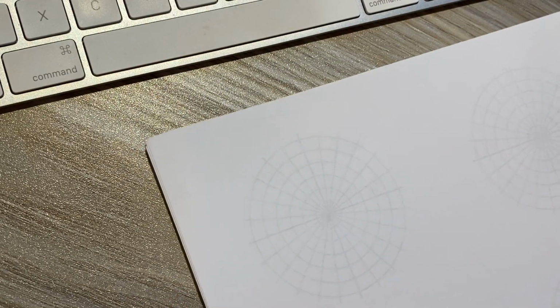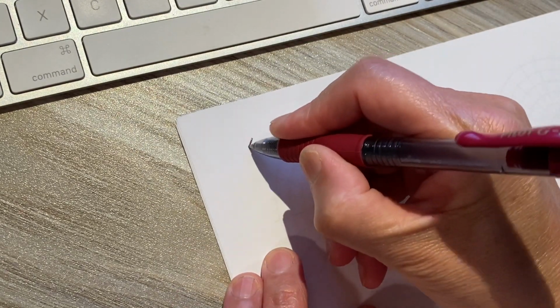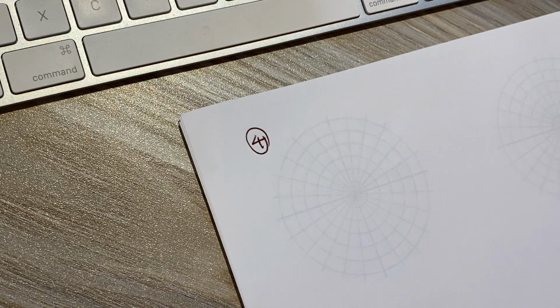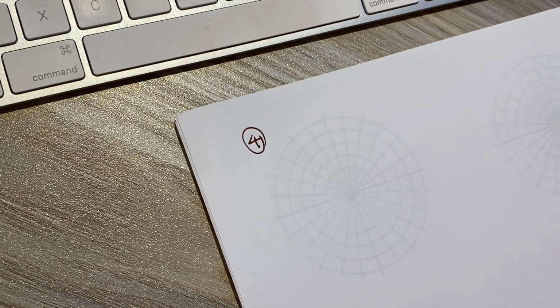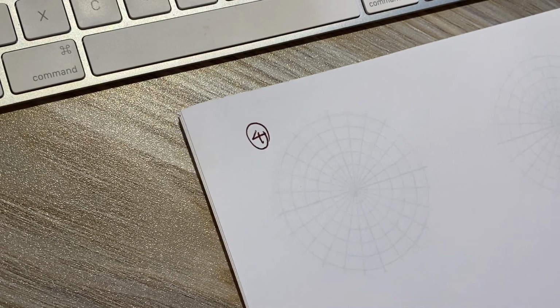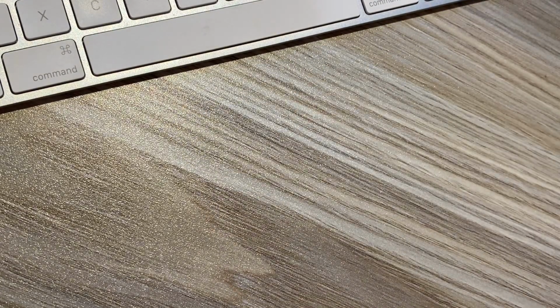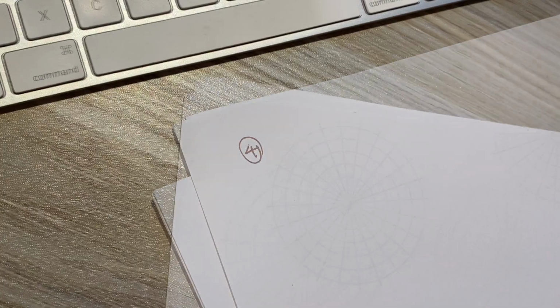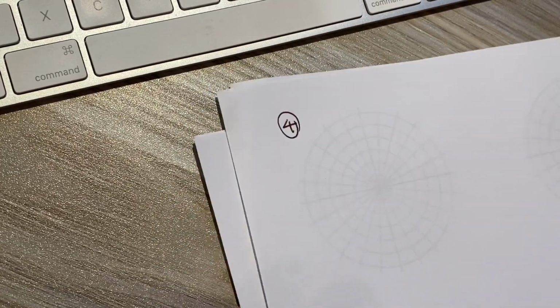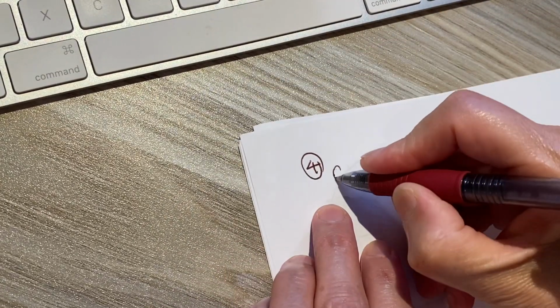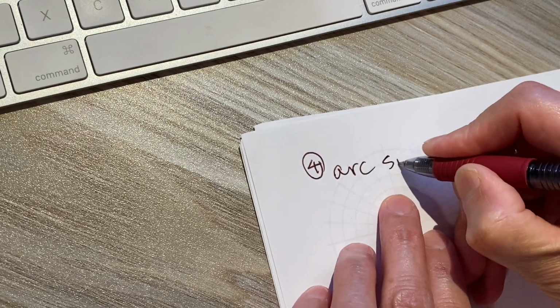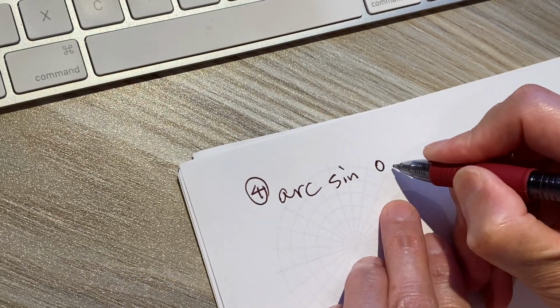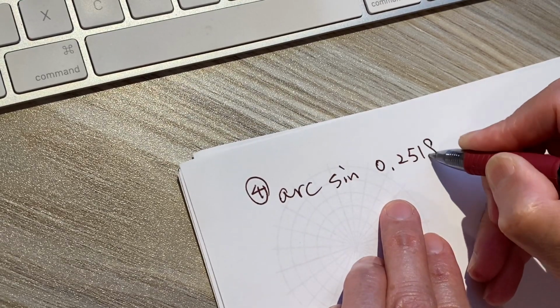Okay. Question number 4, arc sine 0.2518.